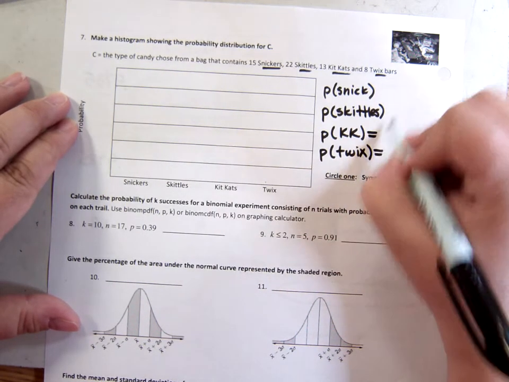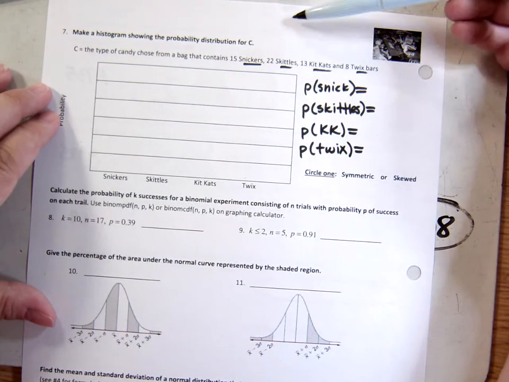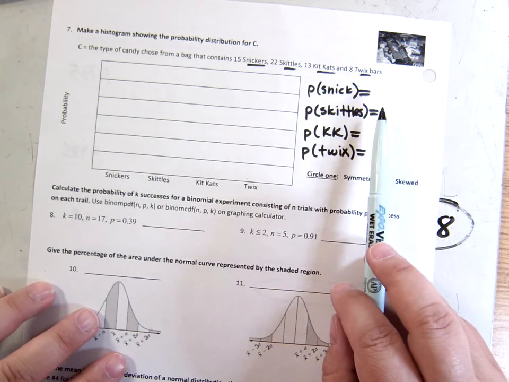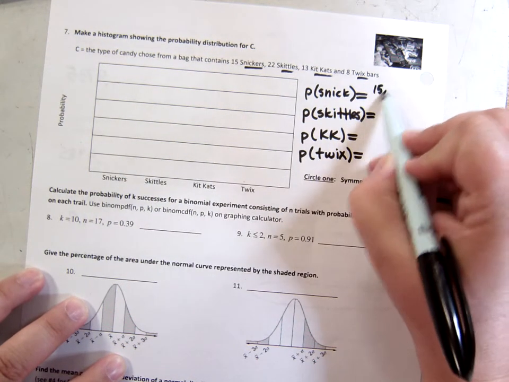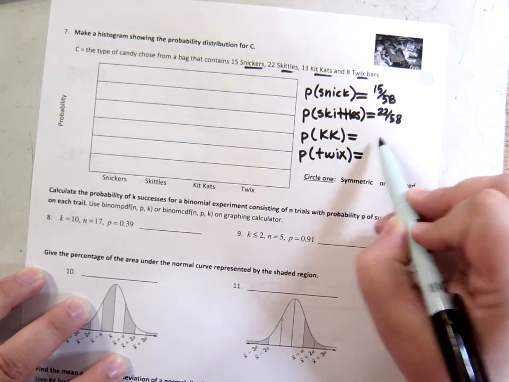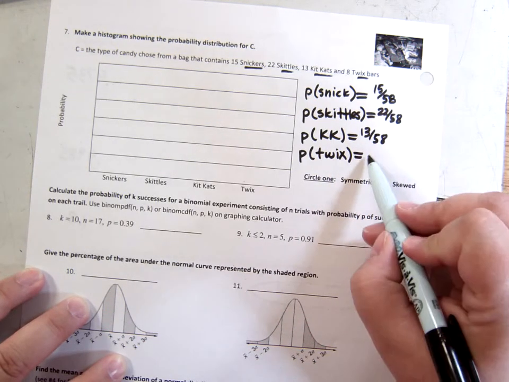And I'm going to find those probabilities the same old-fashioned way you did it in like 5th grade. Just the number that you have over the total. So I need to figure out the total. Excuse me. It's 48. Is that right? 58, I'm sorry. I'm doing it in my head and I'm doing it wrong. 58, that sounds right. Okay. So Snickers, I have 15 out of 58. Skittles, 22 out of 58. Kit Kats, 13 out of 58. And Twix, 8 out of 58.